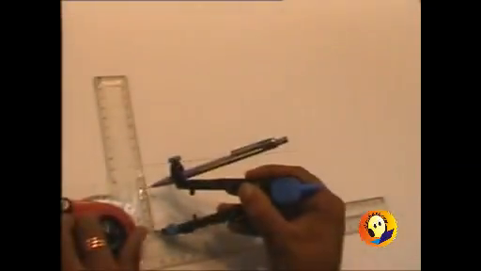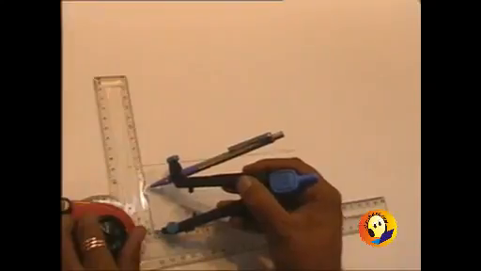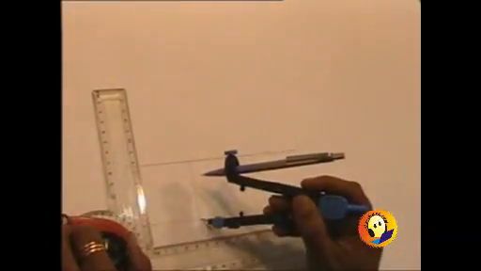such that the axis of the smaller cylinder makes 45 degrees with horizontal plane and is parallel to VP.